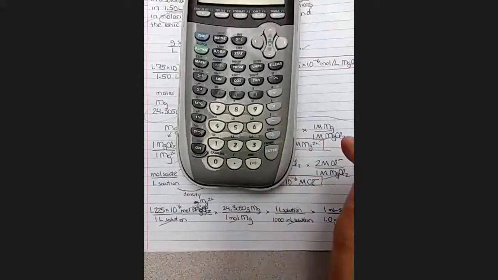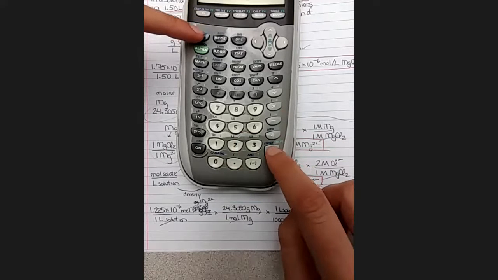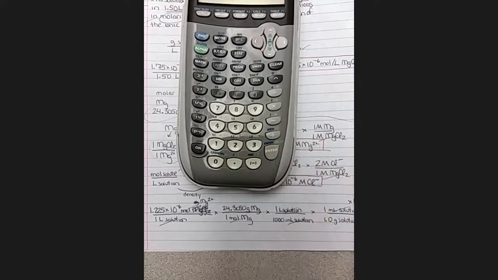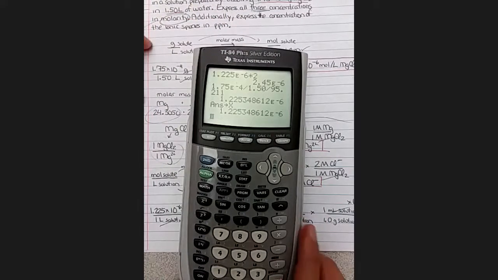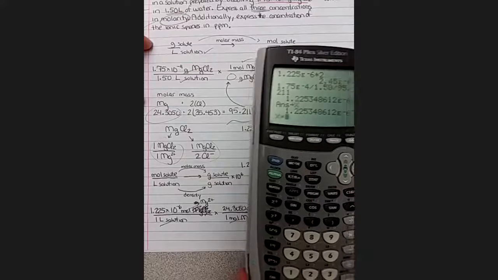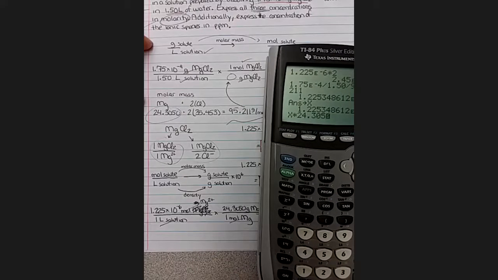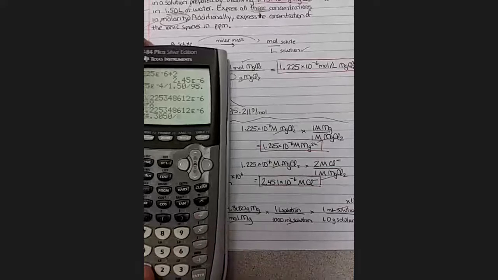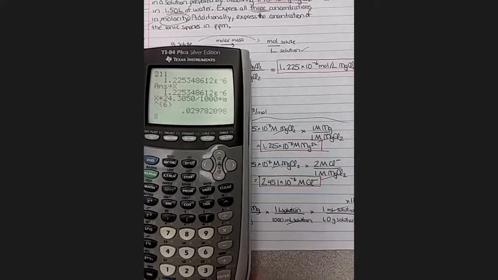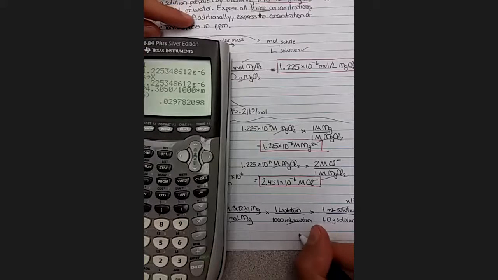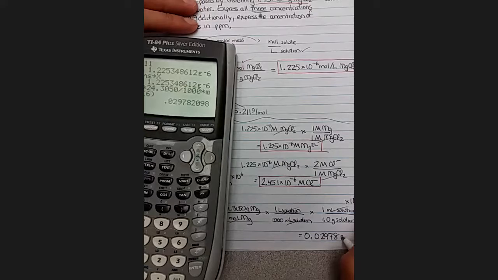What do we got? Here's my answer from before. I'm going to store that as x so I can use it. So we've got x times 24.3050 divided by 1,000 times 10 to the 6th. And we have 0.02978. And our unit is going to be parts per million of magnesium.